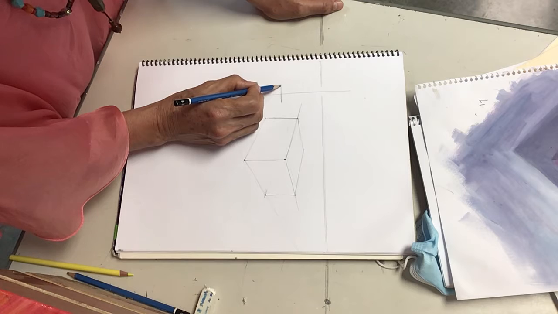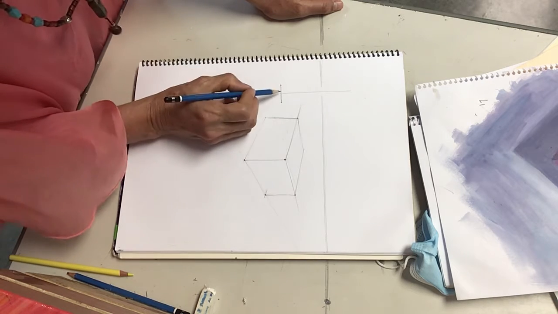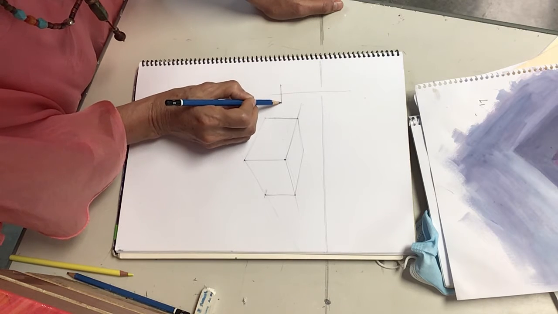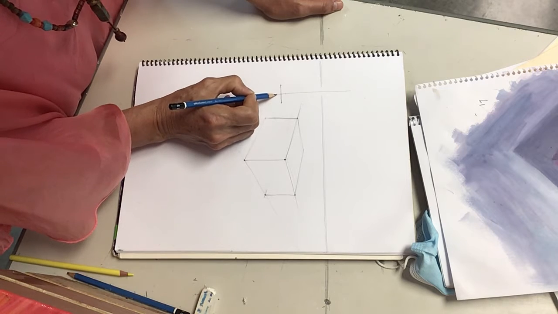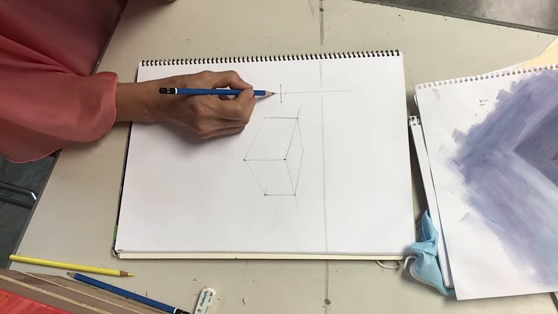Then if you decide that this lamp is going to be a cylinder, be sure that this distance is the same distance on the other side. And then let's decide how wide this ellipse is going to look.